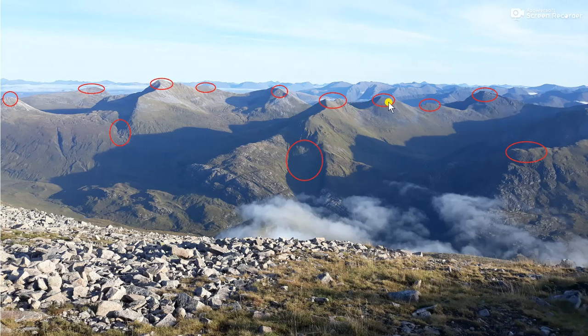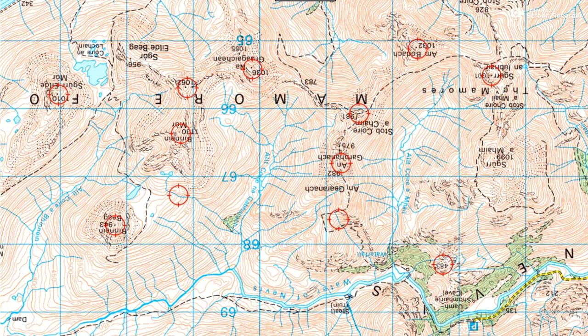And then from the double summit back to that, and then we go down and up and down and up to another obvious feature there. Having a look at that, there's our double summit. There's Stob Coire Cairn. And then look carefully here.